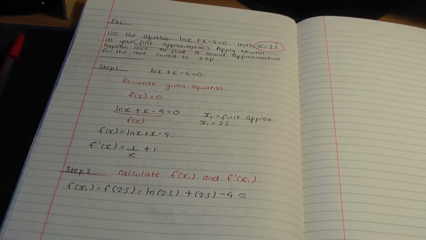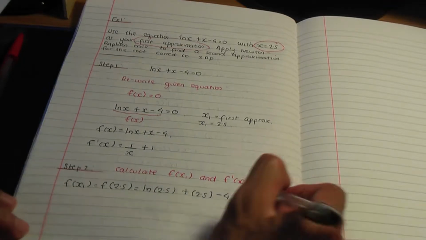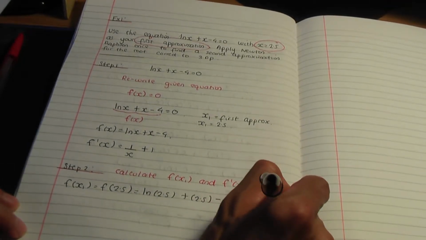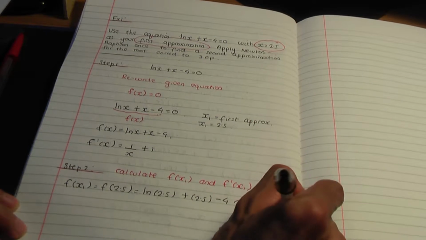When you calculate f of 2.5, I had an answer of minus 0.5837.